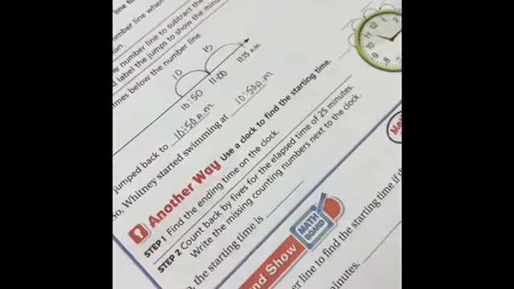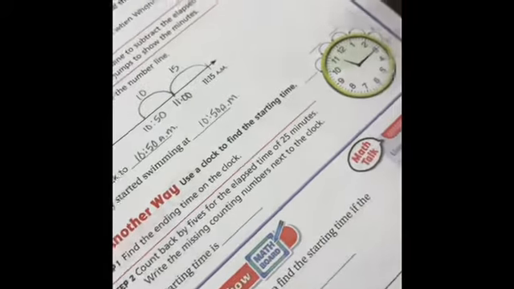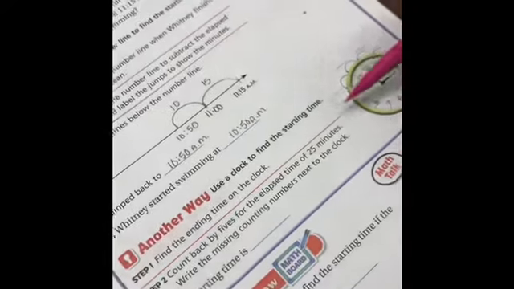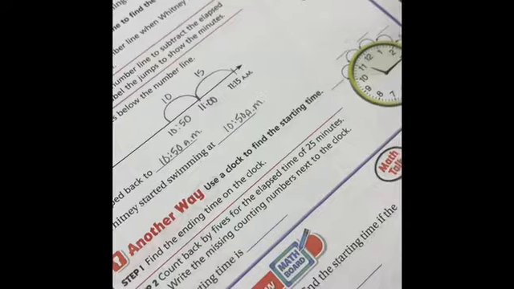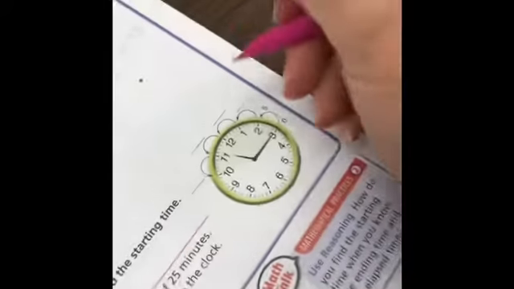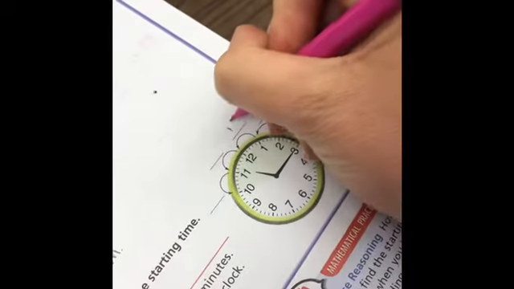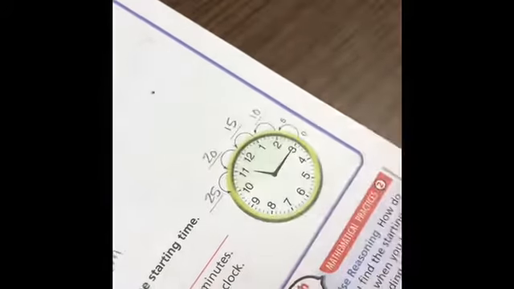Another way is you can use a clock to find the starting time. So step 1 is to find the ending time on the clock, which they already did, which is 11:15. And then step 2 is to count back by 5s for the elapsed time of 25 minutes and write the missing counting numbers next to the clock. So they start you off and they go 5, this will be 10, 15, 20, and 25.